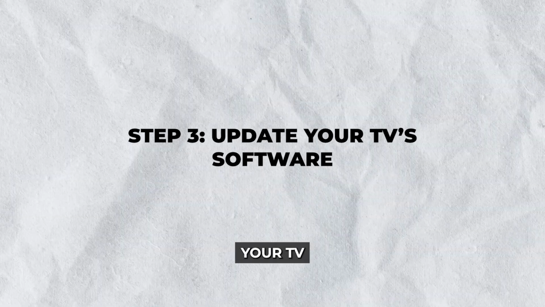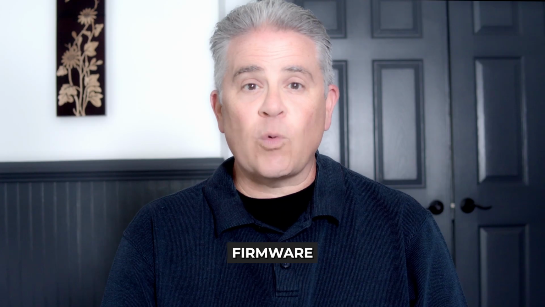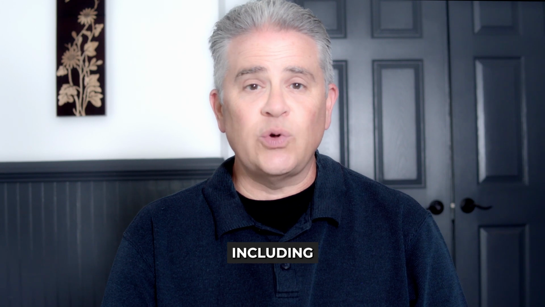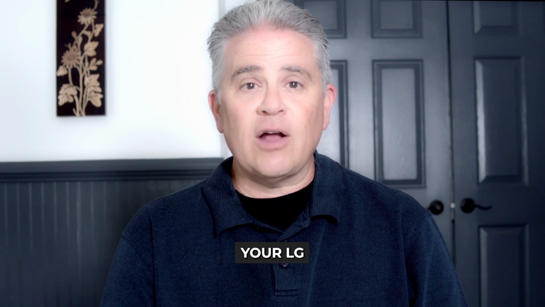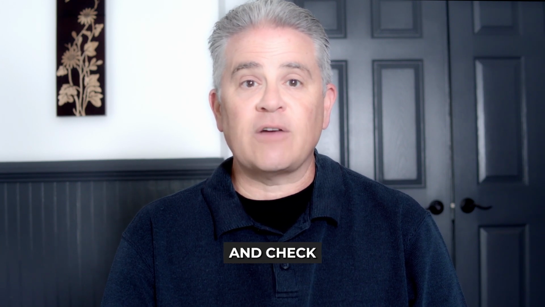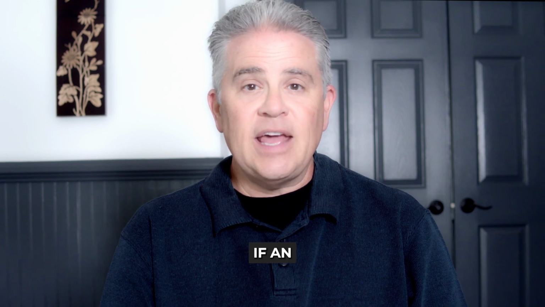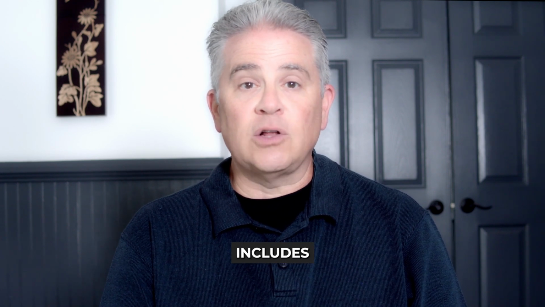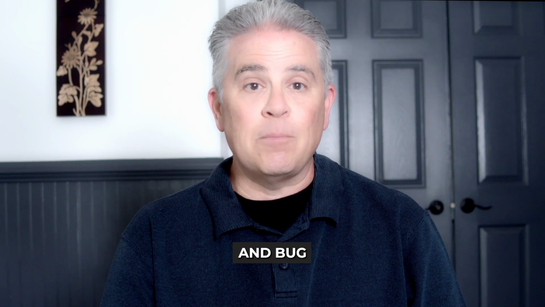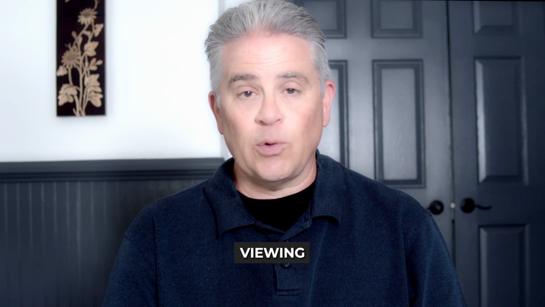Step 3. Update your TV's software. Outdated firmware can lead to a variety of issues, including low bitrate streaming. Head to your LG OLED TV settings and check for any available software updates. If an update is available, download and install it. This process often includes important performance improvements and bug fixes that can enhance your viewing experience.